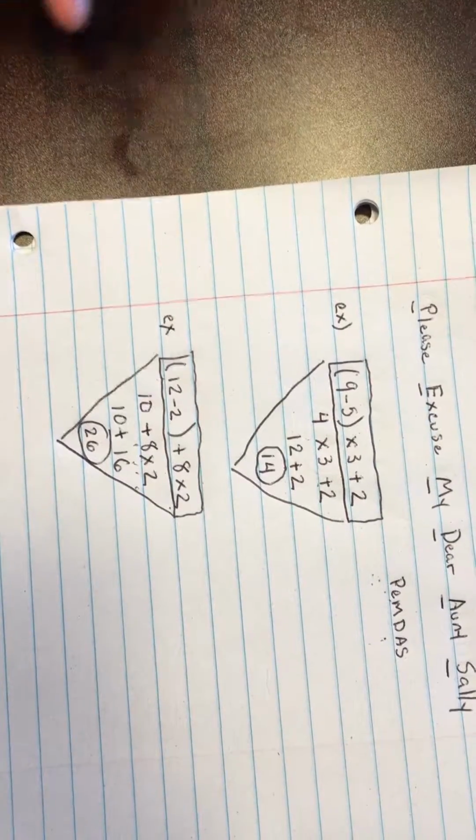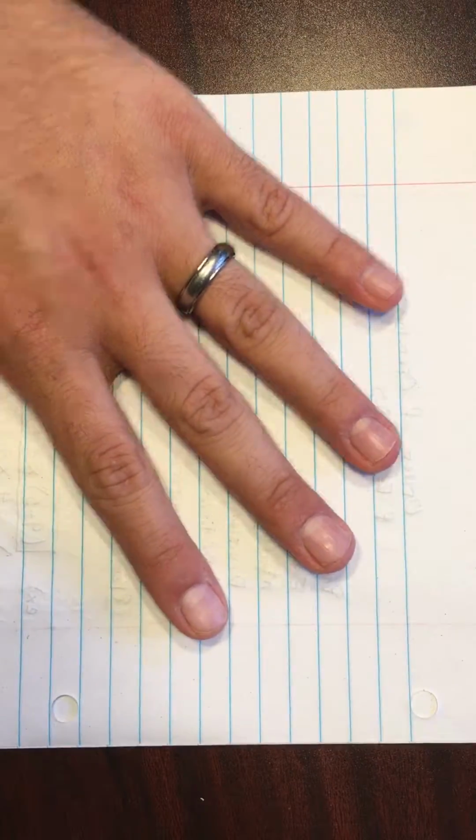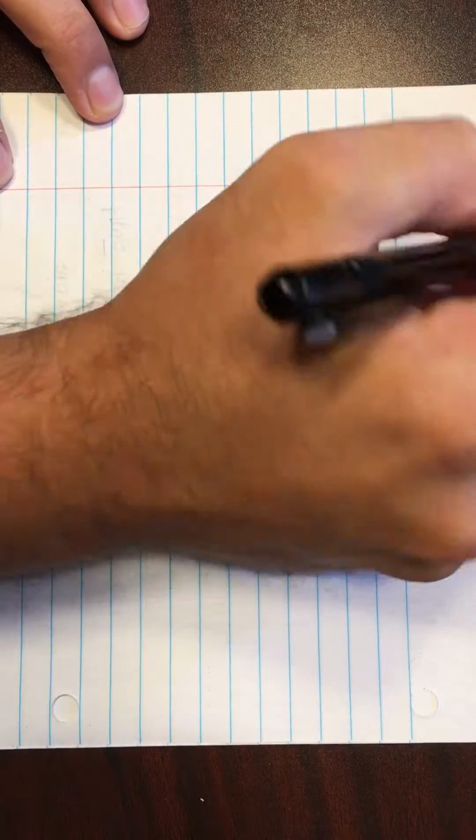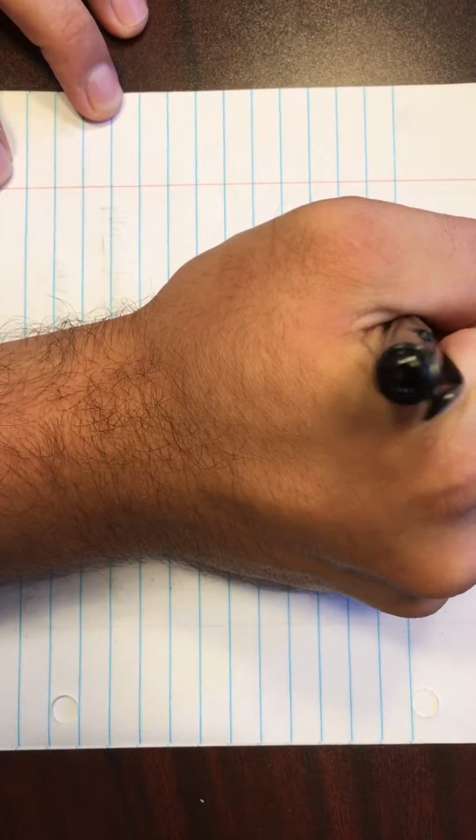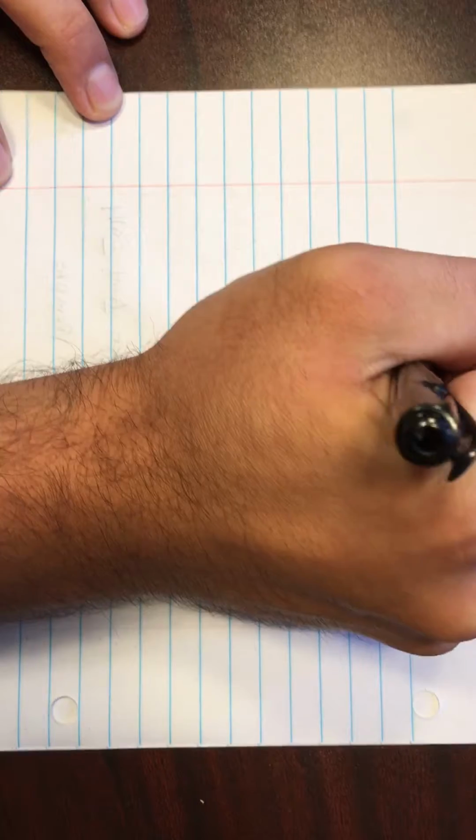All right, so now we're going to try another example. We're going to have one with an actual exponent this time. So again, if you want, on the top of the page, please excuse my dear Aunt Sally, so we remember what we need to do. So let's try this one.